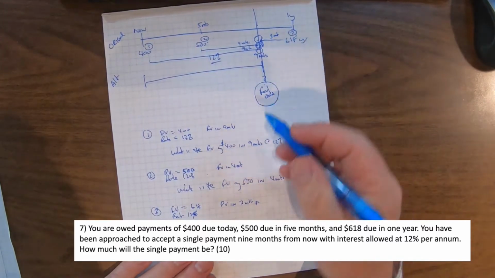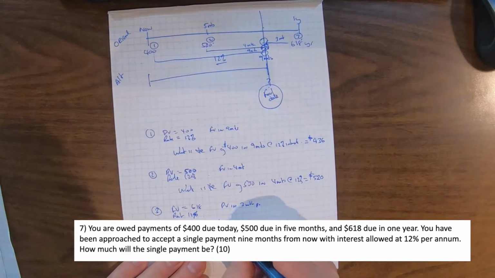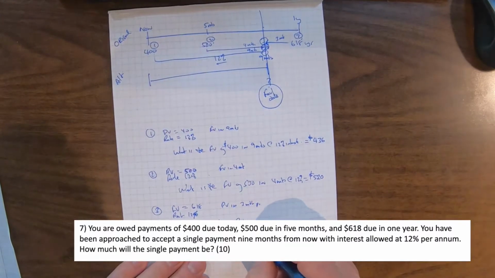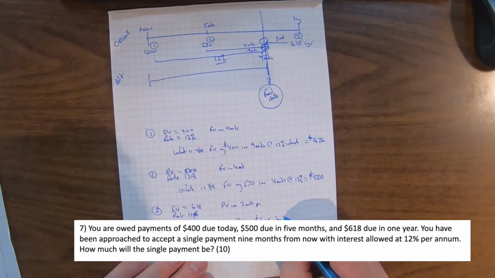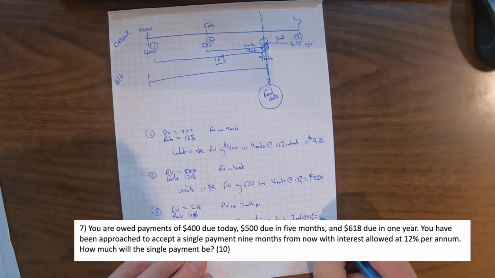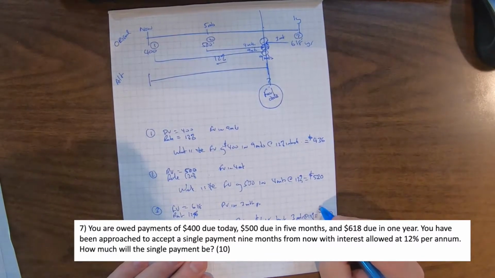So basically, we're bringing this back. So we're asking, what is the present value of $618 back 3 months at 12%? And if we did the math on that by calculating present value, it would come to $600.